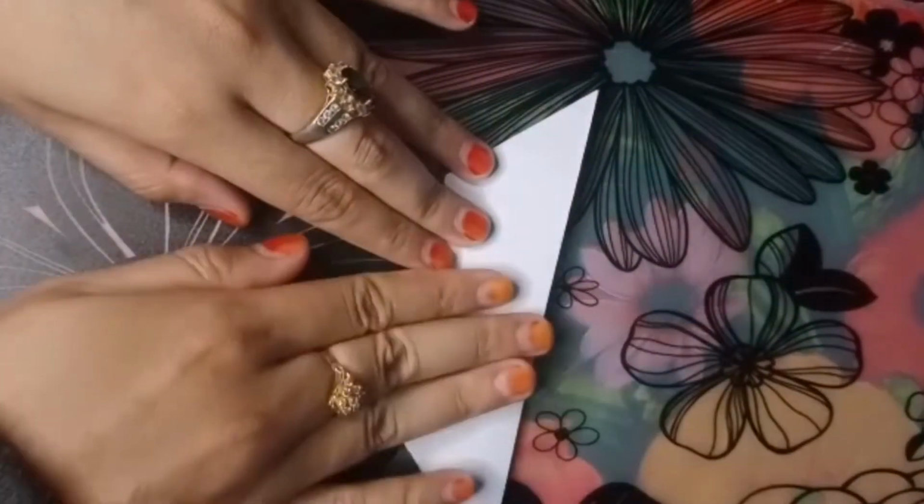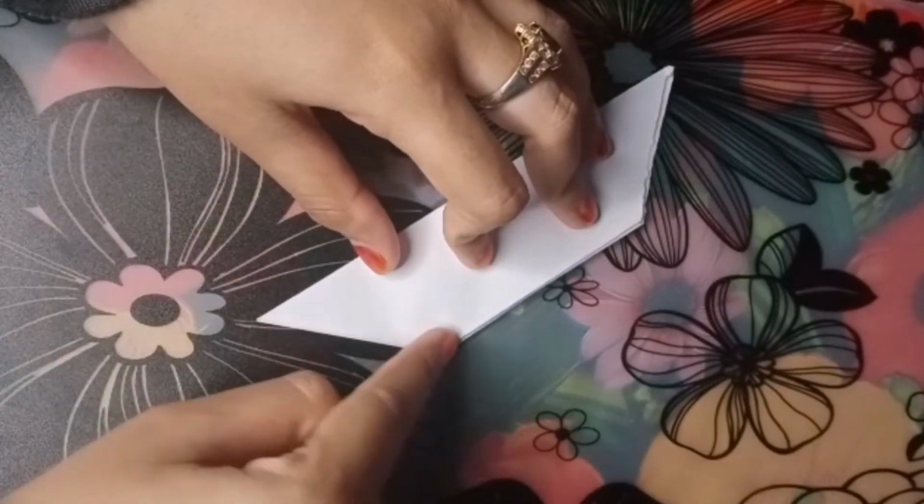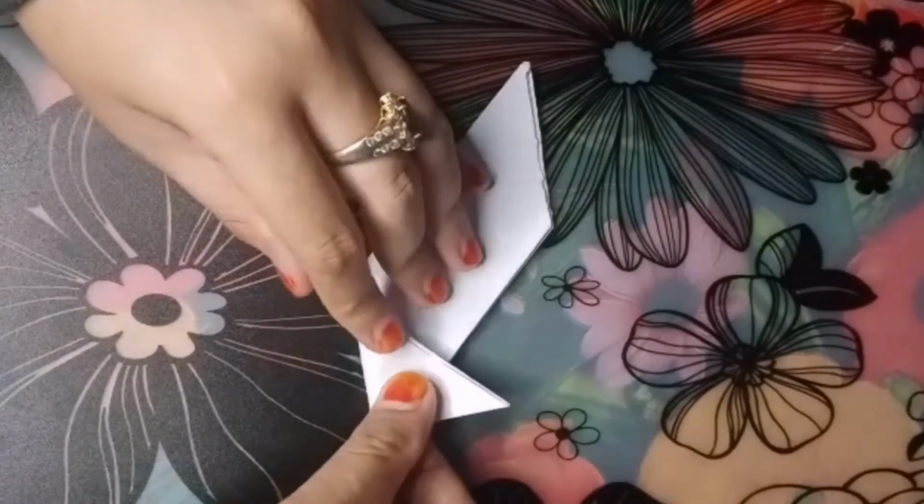In order to make a beak, you need to fold this side. Not this side, okay? This one. So, make sure you make it like this and you fold from this side. You see this side into this one, like this.